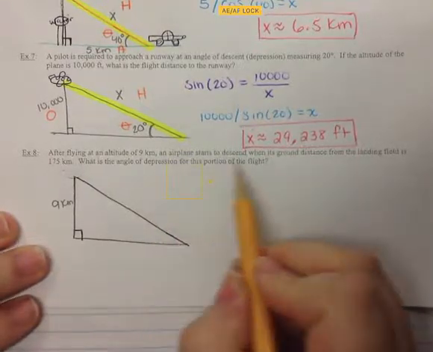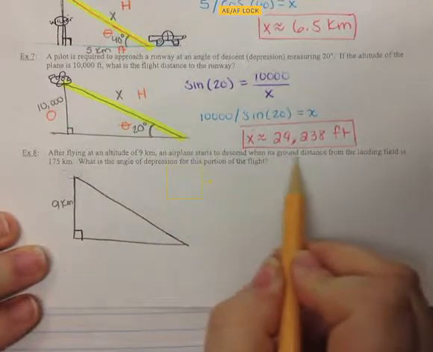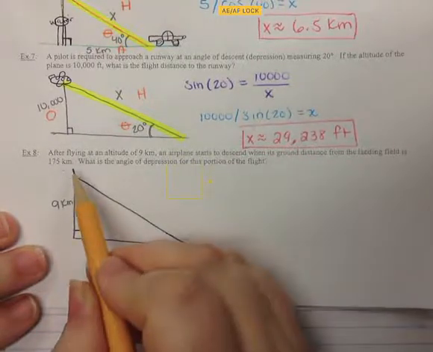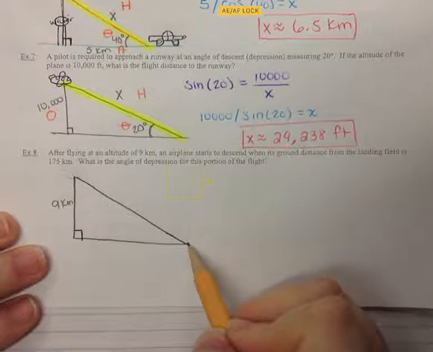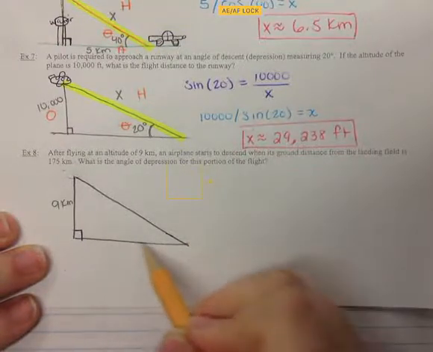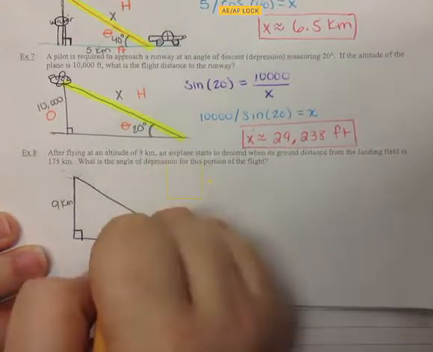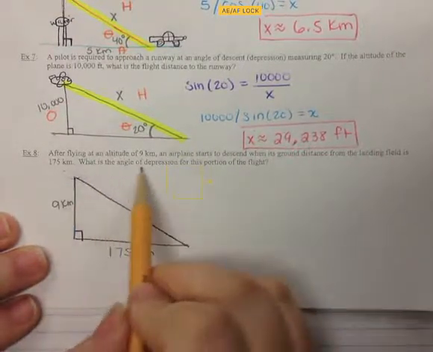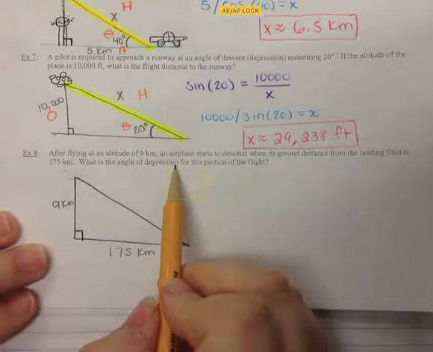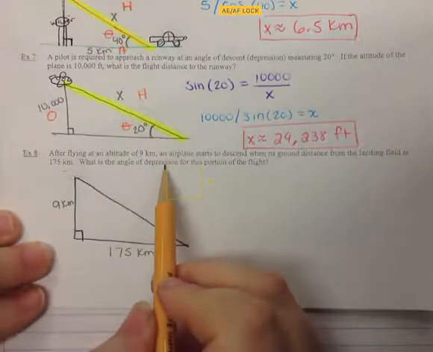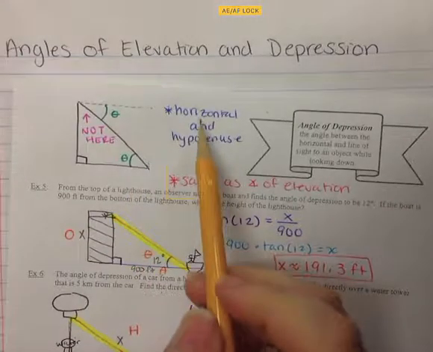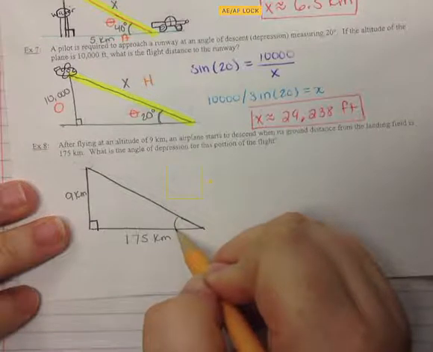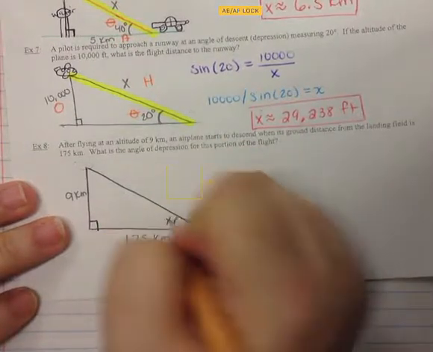An airplane starts to descend when its ground distance from the landing field. So here's our landing field because our plane is starting to go down. Here's the landing field. The ground distance is 175 kilometers. We put the 175 on the ground. What is the angle of depression for this portion of the flight? So again, angle of depression is the same as the angle of elevation. It's between the horizontal and hypotenuse. The horizontal is the ground. Our hypotenuse is here. This is our X. That's what we're looking for.